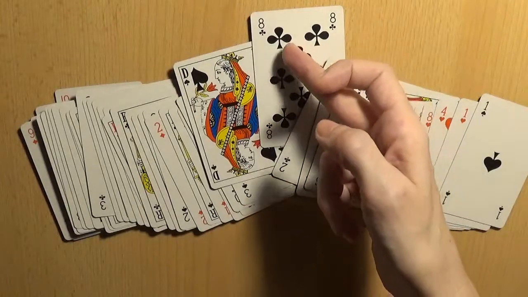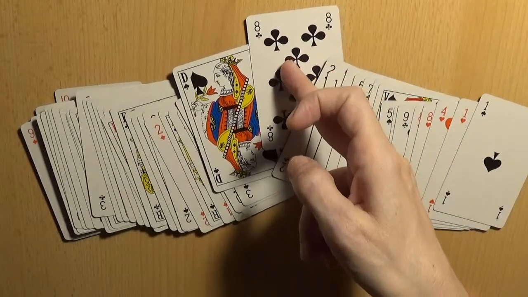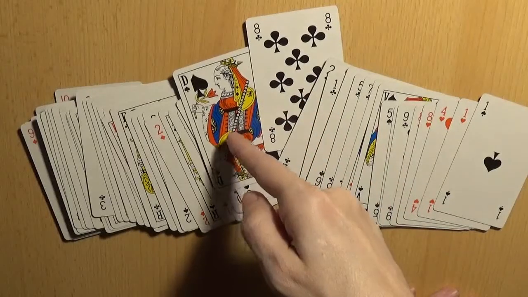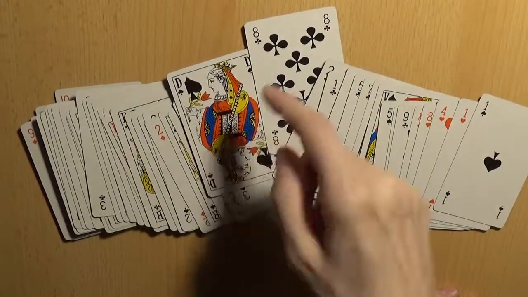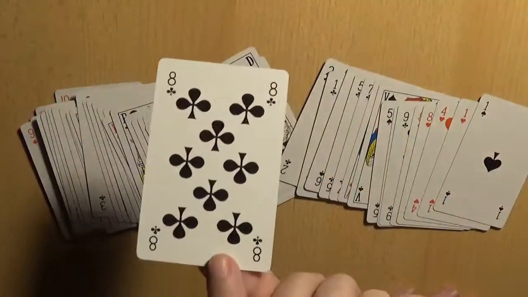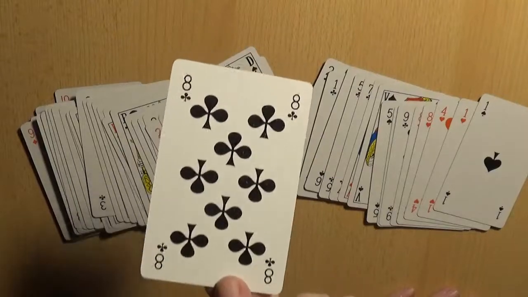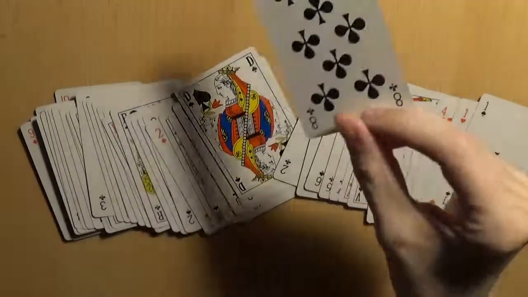Why? Because the spectator, without knowing, put his card directly underneath your key card that was at the bottom of the deck. So you can take the card and ask the spectator, is this your card? And he will confirm that it was the card that he has chosen.